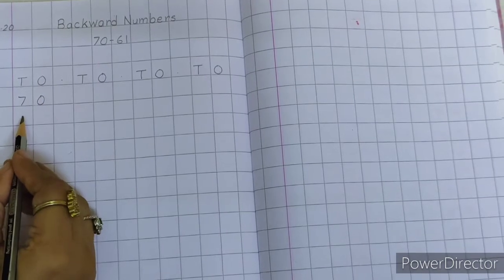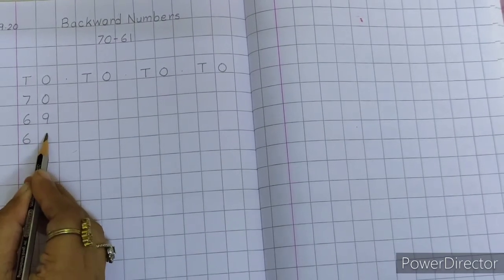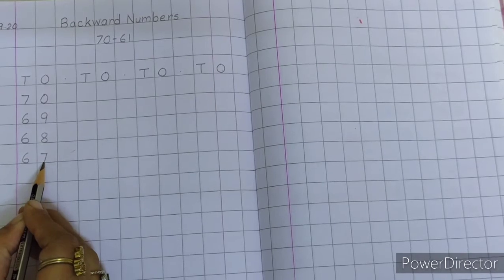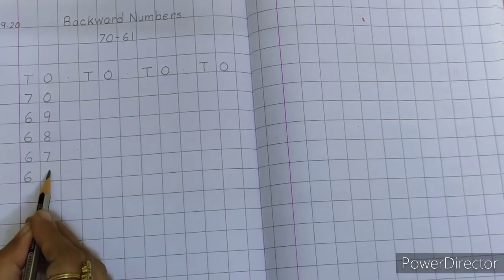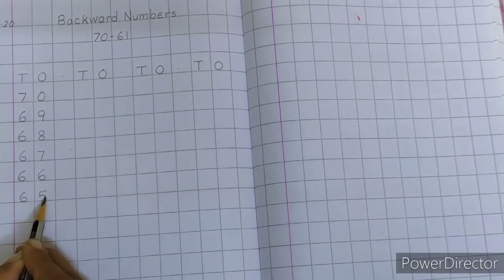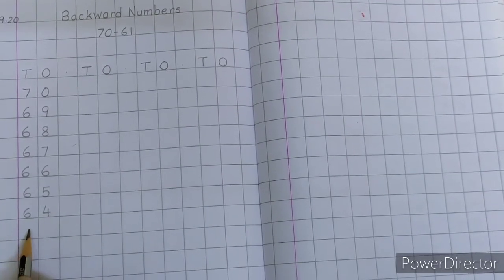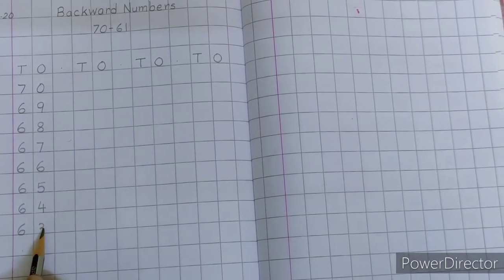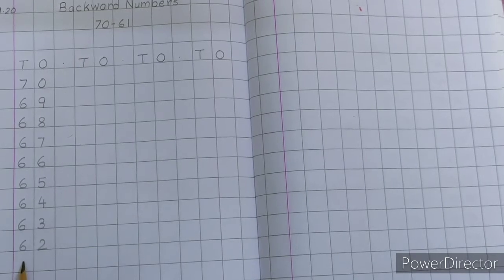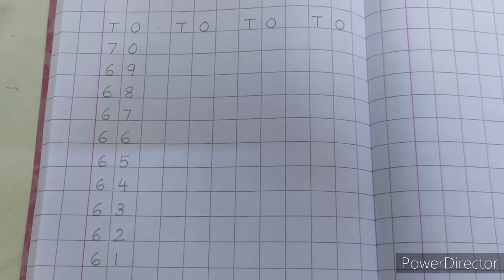7 0, 70. 6 9, 69. 6 8, 68. 6 7, 67. 6 6, 66. 6 5, 65. 6 4, 64. 6 3, 63. 6 2, 62. 6 1, 61. Children, say with me once again.